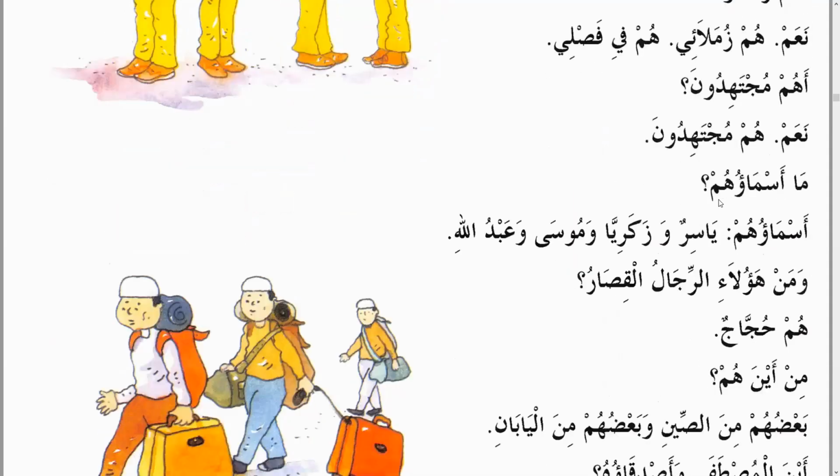ما أسماؤهم؟ What are their names? We're not saying ما اسمهم. The plural of ismun is asma'. إن هي إلا أسماء سميتموها. These are just names. The idols which you worship are just names, right? They don't have any reality. سميتموها أنتم وآباؤكم. You and your fathers have just named them, right? Asma'. It comes in the Quran a lot of times.